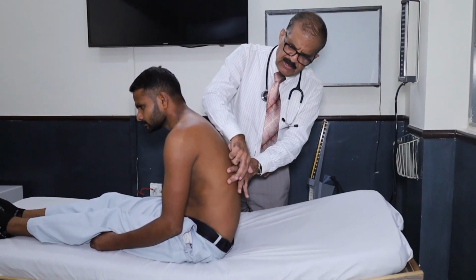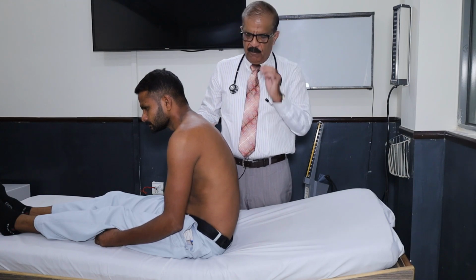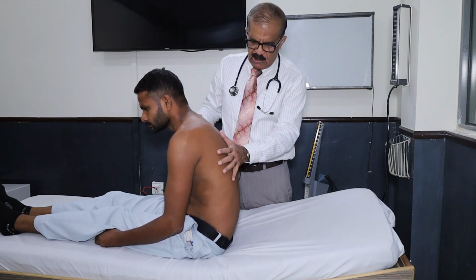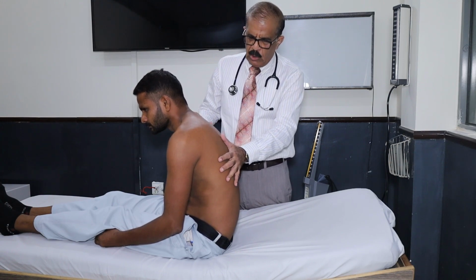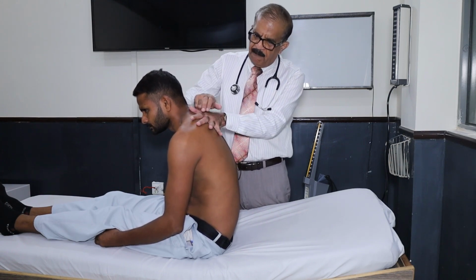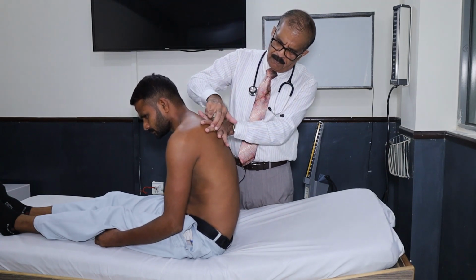This is when we percuss the whole chest, but when we are specifically looking for pleural effusion, suppose we are looking for pleural effusion here, what I will do is start percussing from here and go downward.